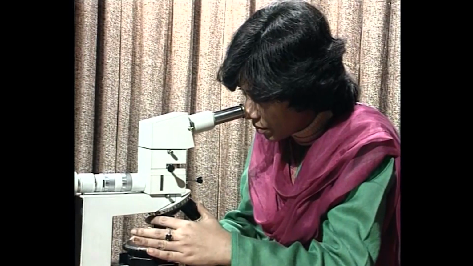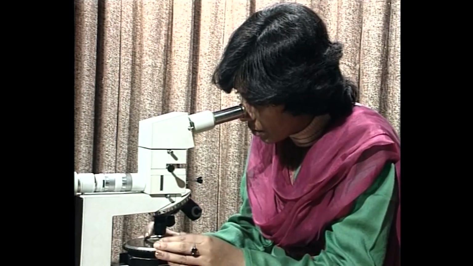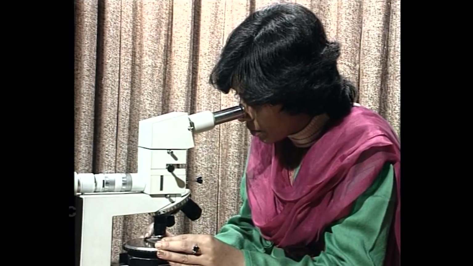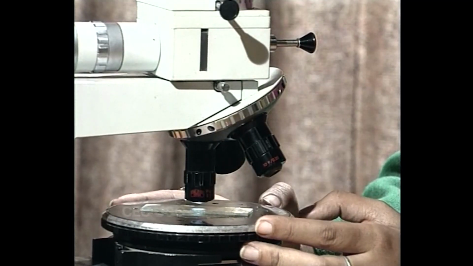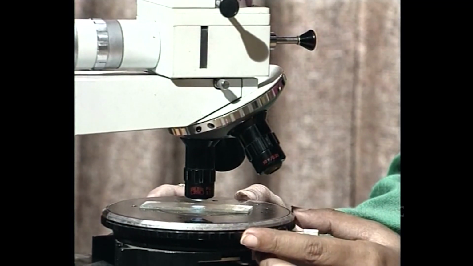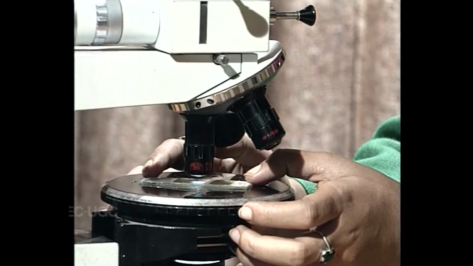In such cases, we can take help of a petrographic microscope for identifying minerals. This is a special type of microscope in which objects are viewed under polarized light in various magnification.